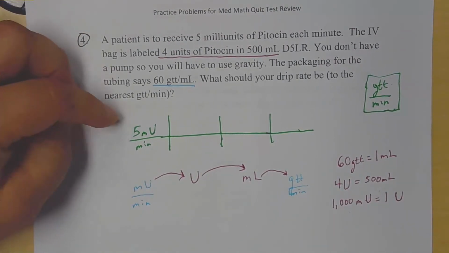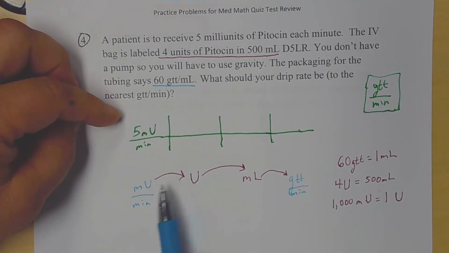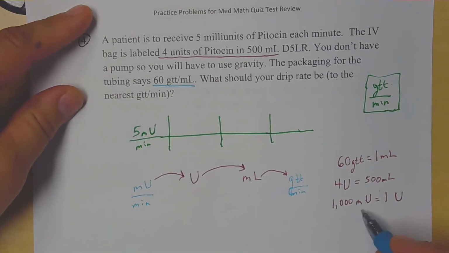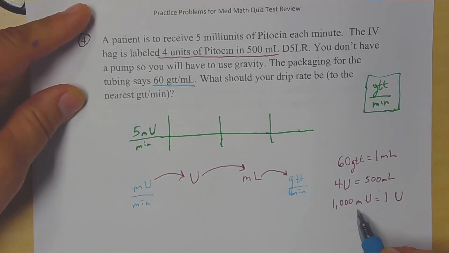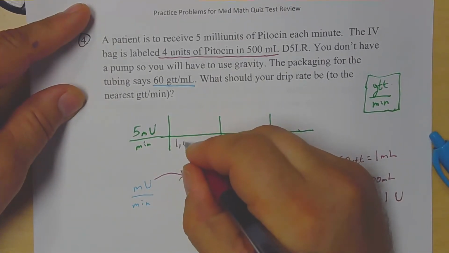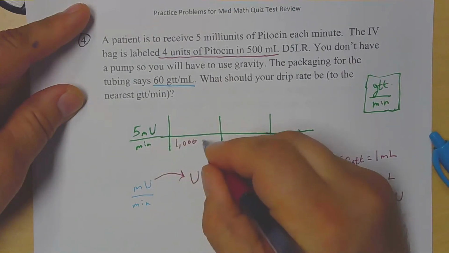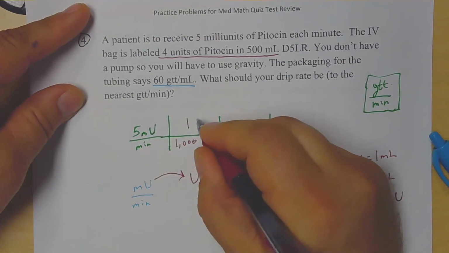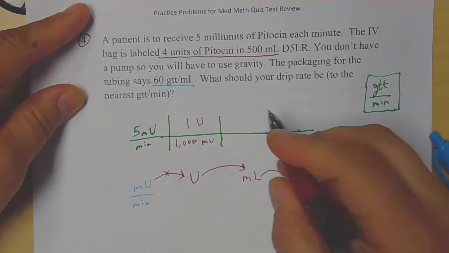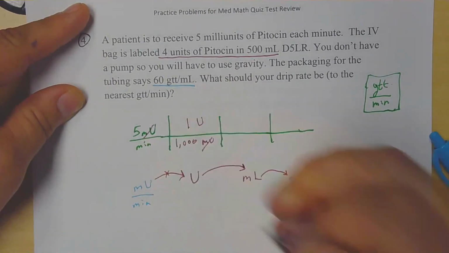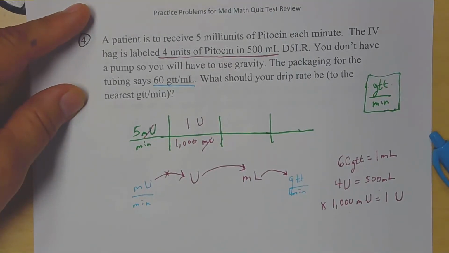So now I'm going to start with milliunits and turn it into units. Which one of these does that? This one. Milliunits to units. So what am I going to focus on? Well, that's milliunits, so I'm going to look over here at milliunits. I've got 1,000 milliunits. I want to put that in the opposite position. That's on top, this goes on bottom. And there's 1 unit for every 1,000 milliunits. I'm now done with that. I cancel, and I can see I'm in units per minute.